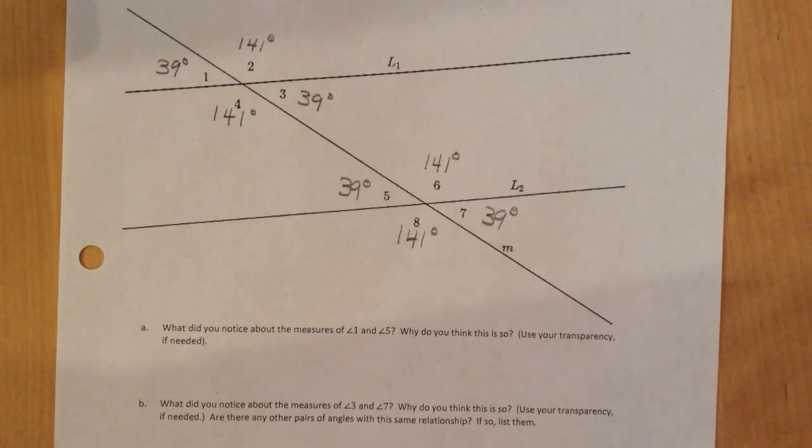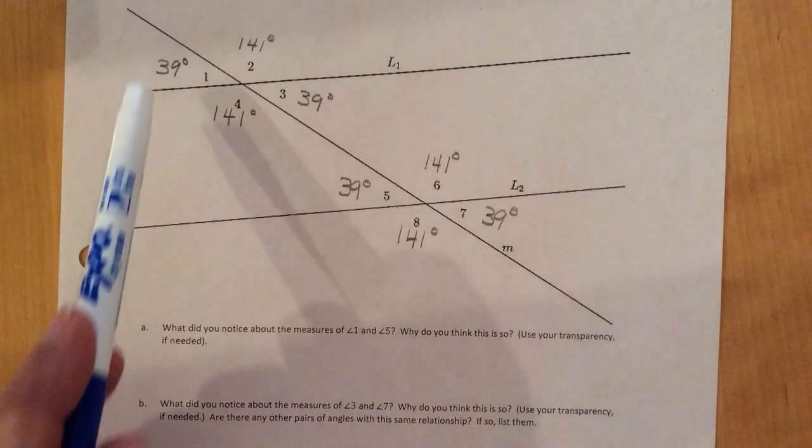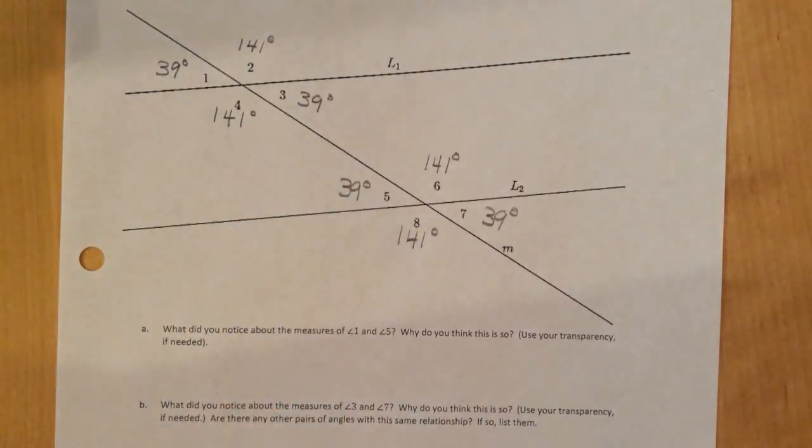What do you notice about the measures of angle 1 and angle 5? Well, we already said that we noticed that the measures of angle 1 and 5 are equal. And we want to know why this is so. So why do you think this is so? And once again, when you answer questions of this sort, you're making an informal proof. And it says to use your transparency if needed.